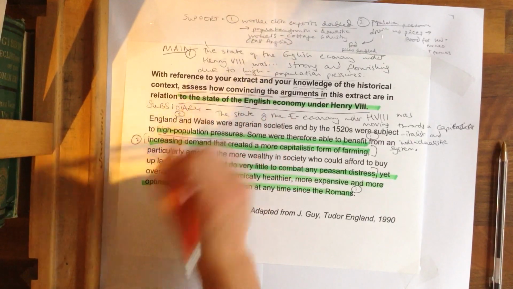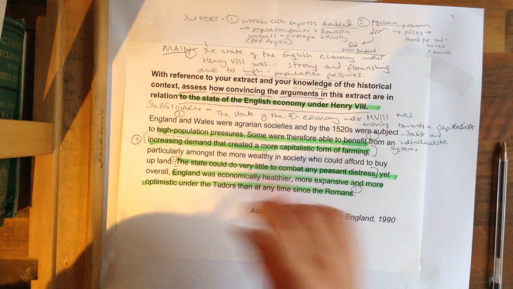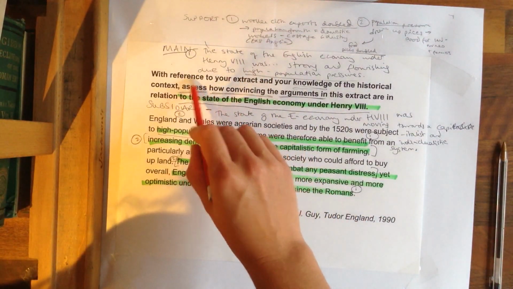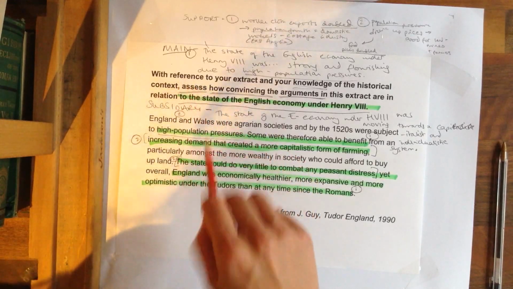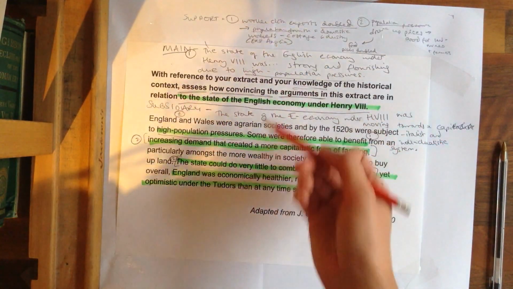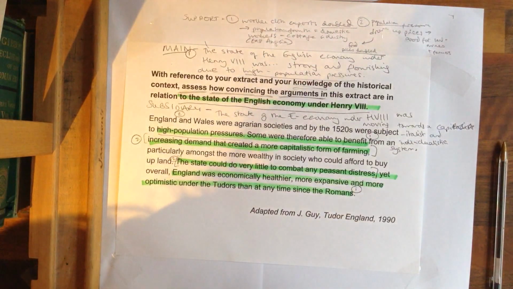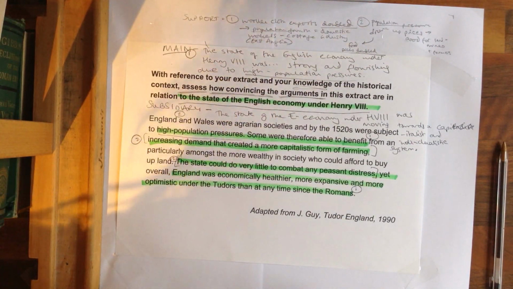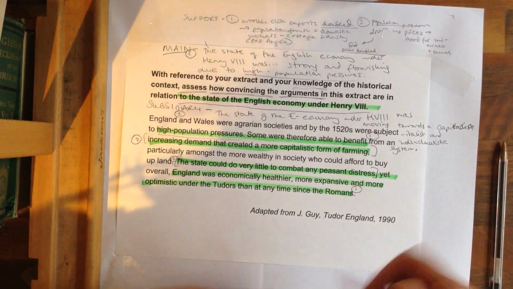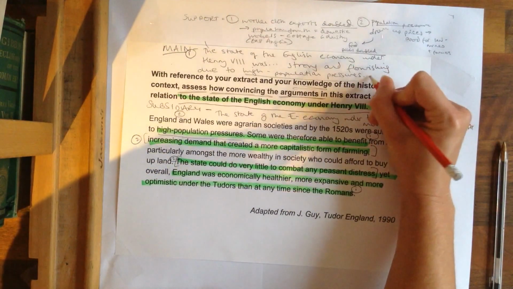You can't fully assess something properly if you haven't looked at the two different sides of the extract, as in, is it convincing or is it not convincing? You can't just write a one-sided answer about how great John Guy is and how you agree with everything he says, even though he is a great historian. So we've got to challenge John Guy, and that's what we're going to plan now.